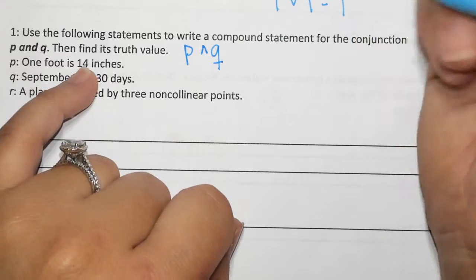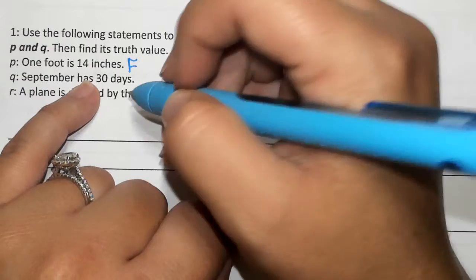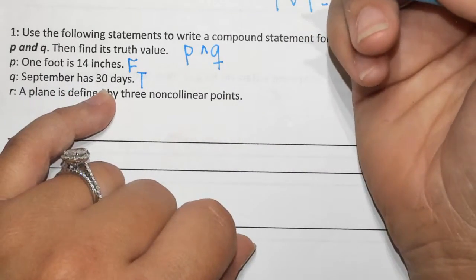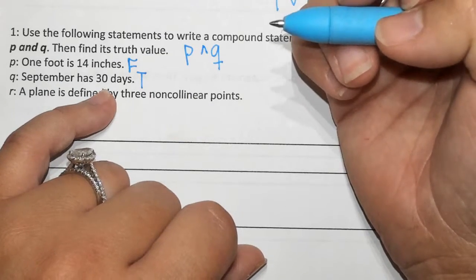Let's go through each of these statements and determine the truth value first. 1 foot is 14 inches. September has 30 days. True. I know my calendar says otherwise, but I didn't have anywhere else to put the index card, so it's up there.